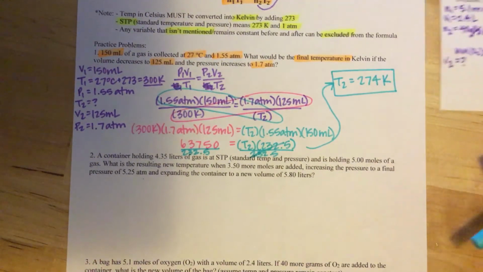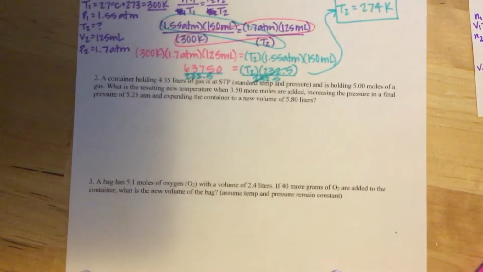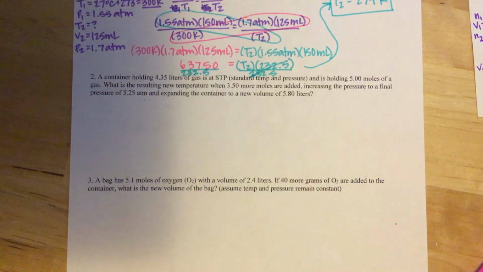Okay, on to the next example. So number 2 says a container holding 4.35 liters of gas is at STP. I'm not going to read this whole thing. Obviously, it's a lot of words. We're just going to start assigning things to variables. Say nobody got time for that.